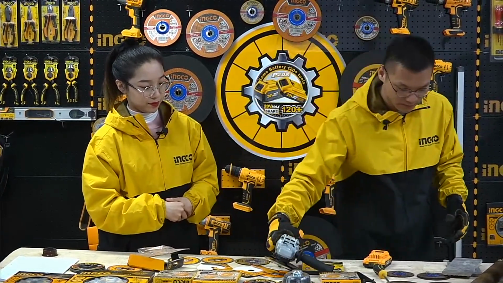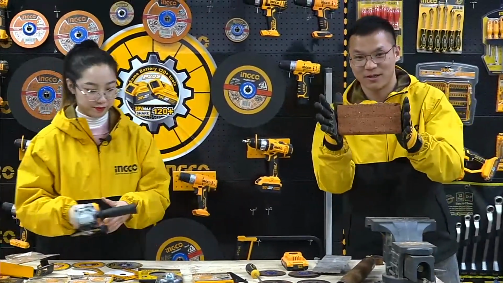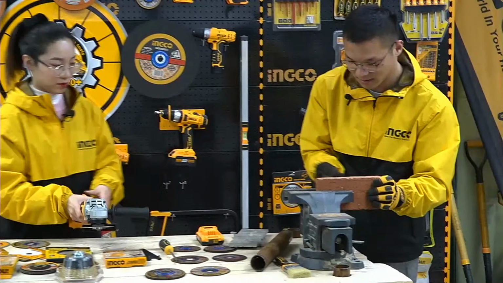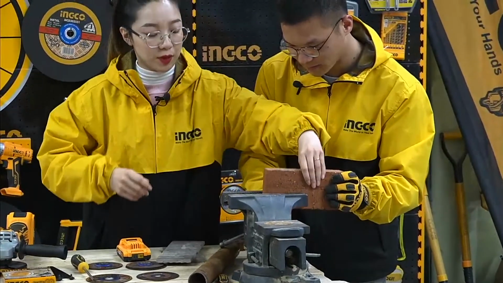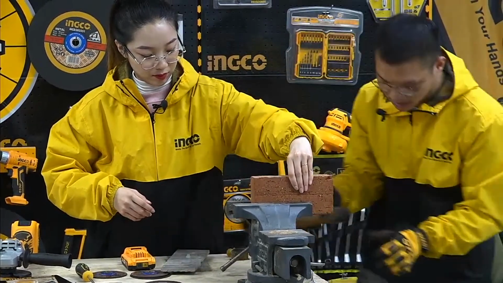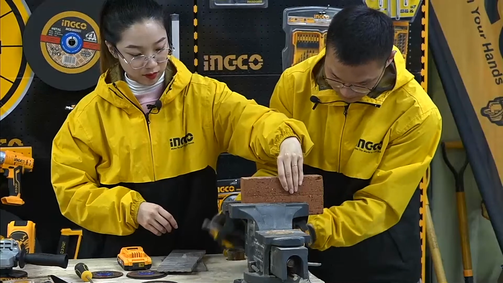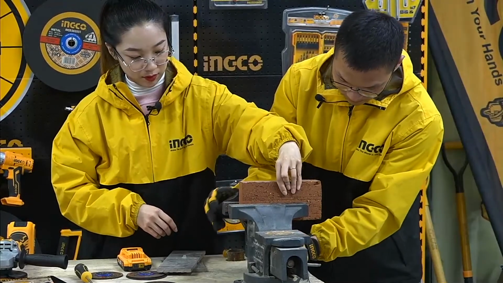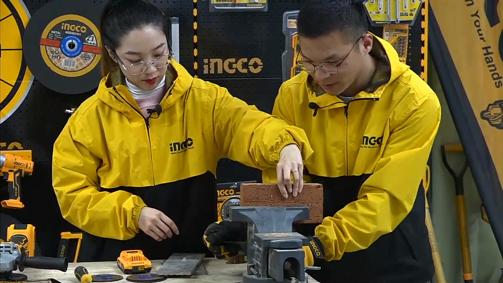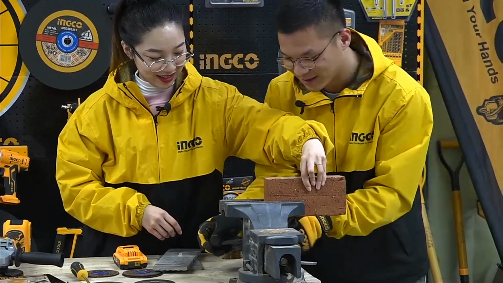Okay, before that, we need a brick. We already prepared the brick. Let me hold it. You can hold it. Take it down. No, it's too close. Okay, like this?